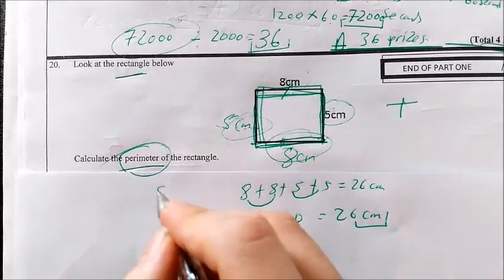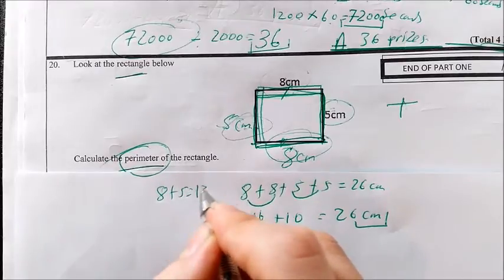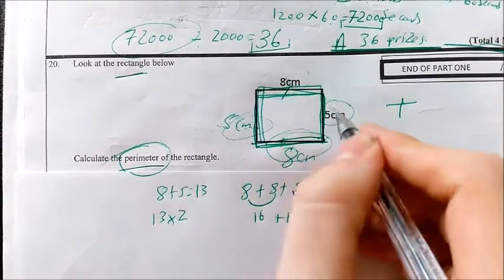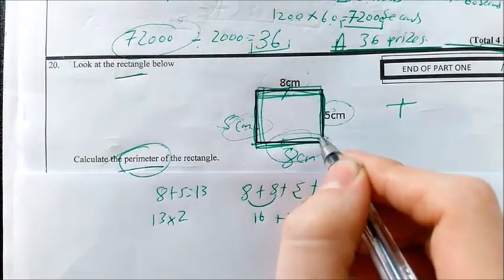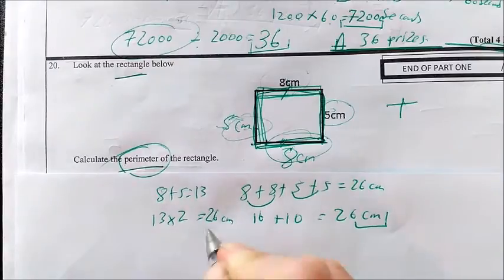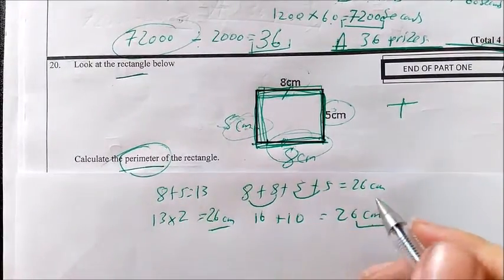Or I could do 8 plus 5, which is 13, and then do 13 times 2. Because if these 2 add together to make half of the rectangle, then to work out the whole, we just multiply by 2. 26 centimeters. And look, same answer. Excellent. And there it is there as well. 2 marks.